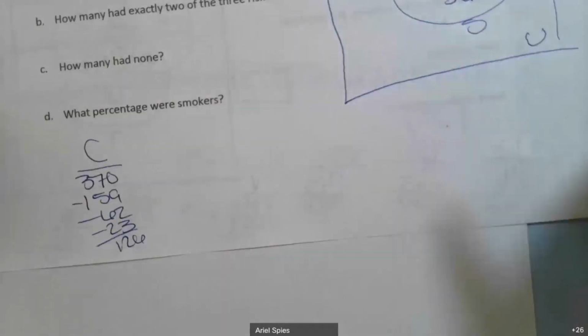Okay. Then it tells me 585 people have one risk factor. So that's everyone inside these circles should add up to 585. The overlap I'm missing is smoking and blood pressure.